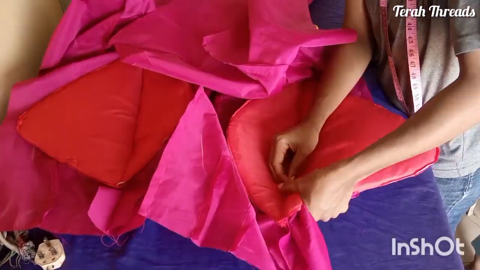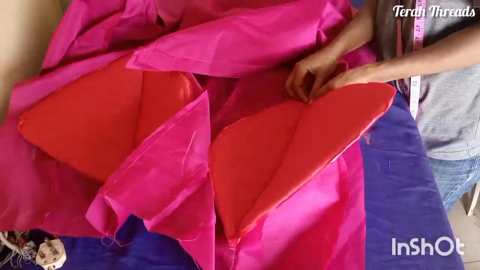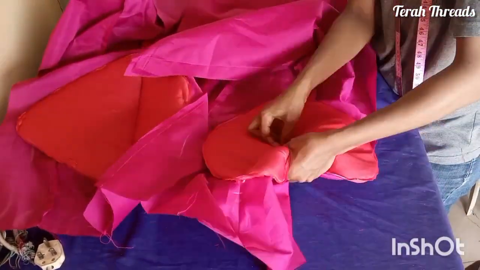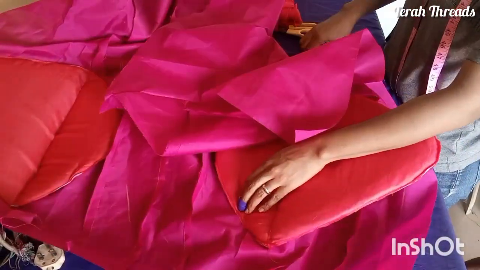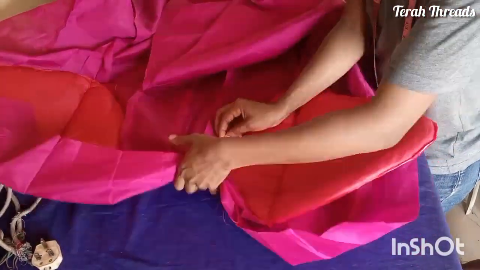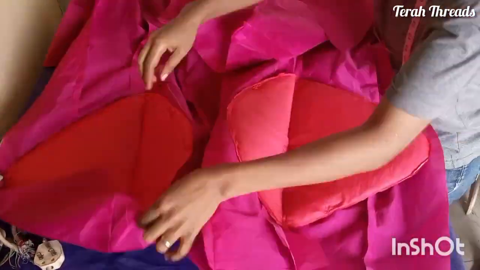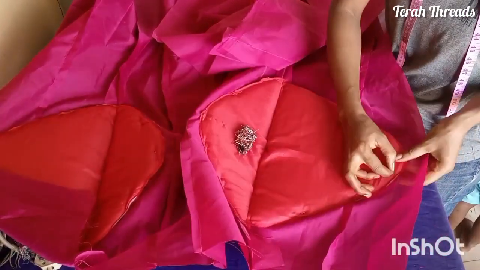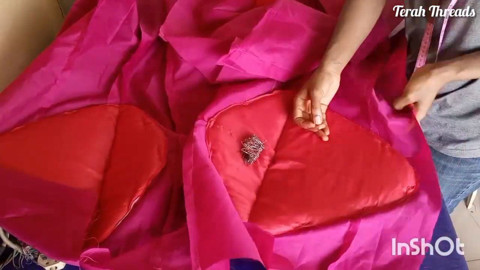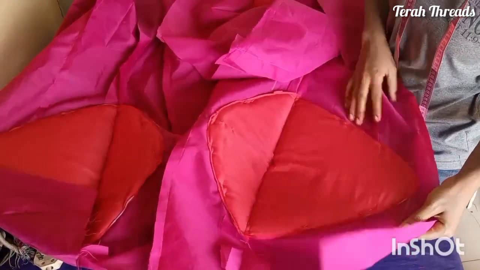So I'm securing the midpoint first before I flatten out the pad on the fabric and use pins to secure it first before going to the sewing machine. So you do this carefully, make sure there's no overlapping on the fabric part. So we go and stitch it round.